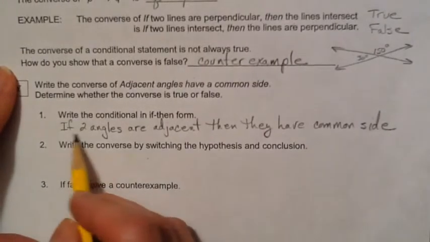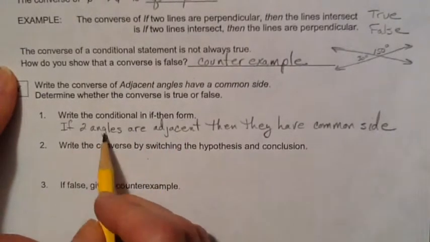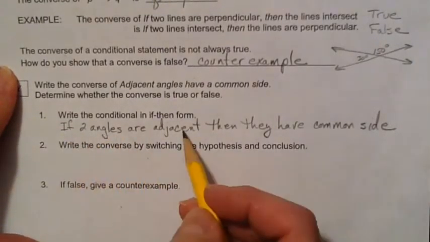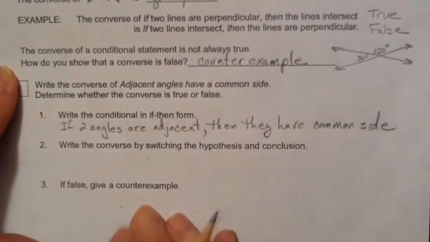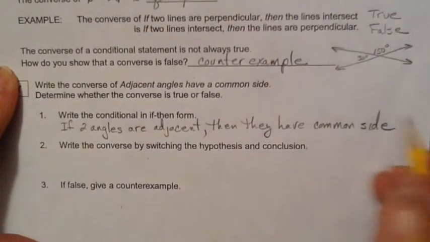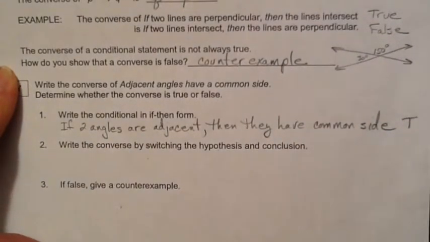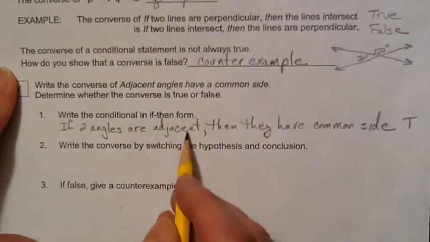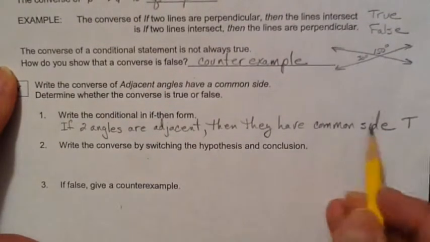And I kind of like saying if two angles are adjacent, not if angles are adjacent. You really can't have three adjacent angles. So if two angles are adjacent, then they have a common side. And this is a true conditional statement. Having a common side is part of the definition of adjacent. So if I call something adjacent, it has to have a common side.